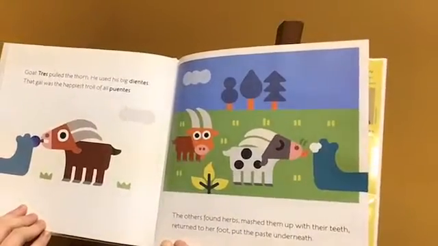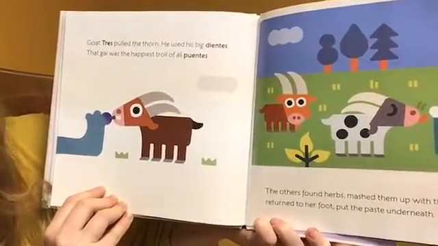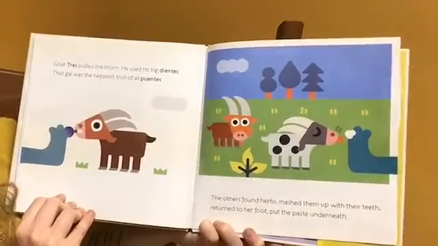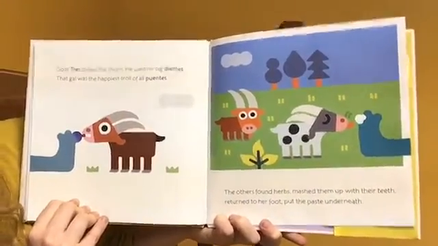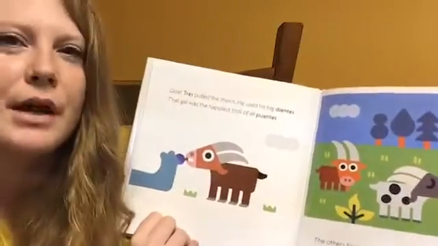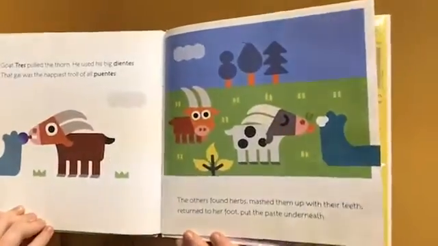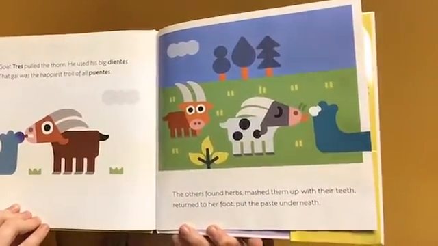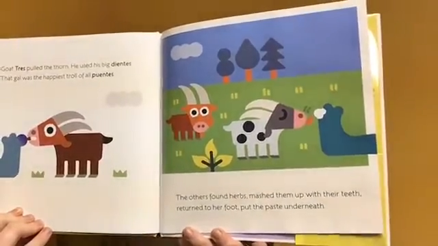Goat Tres pulled the thorn. He used his big dientes. Remember dientes? That gal was the happiest troll of all puentes. Puentes, do you remember? Bridge. The happiest troll of all the bridges. The others found herbs, mashed them up with their teeth, returned to her foot and put the paste underneath.